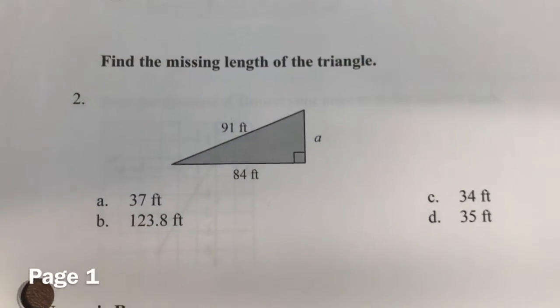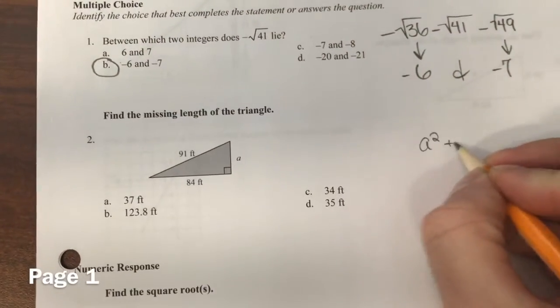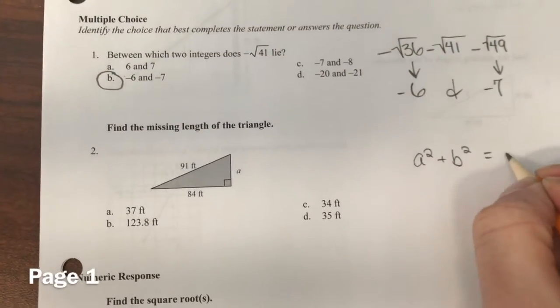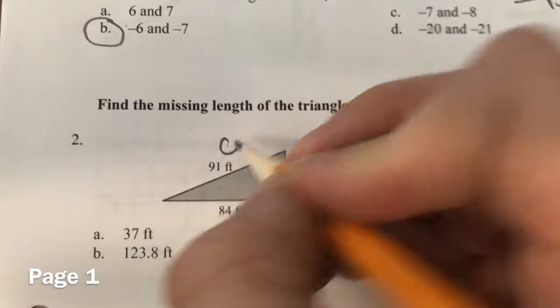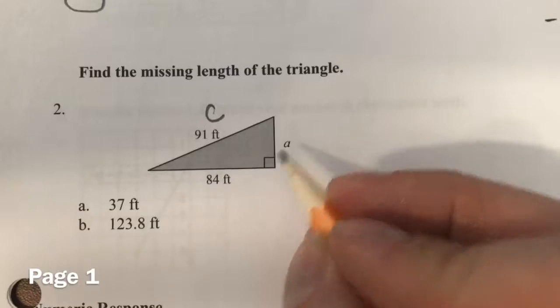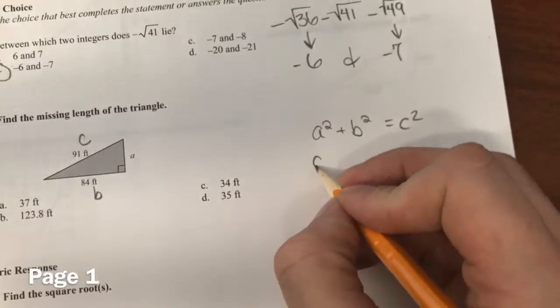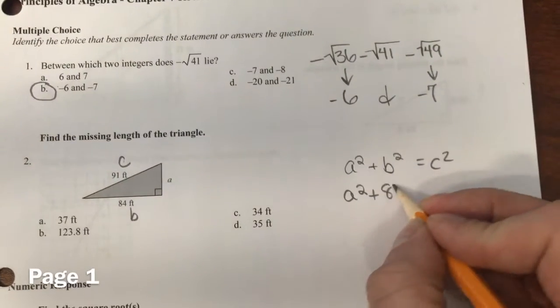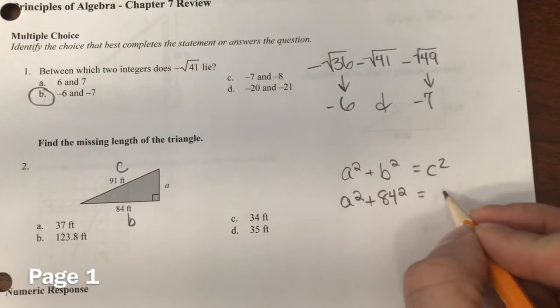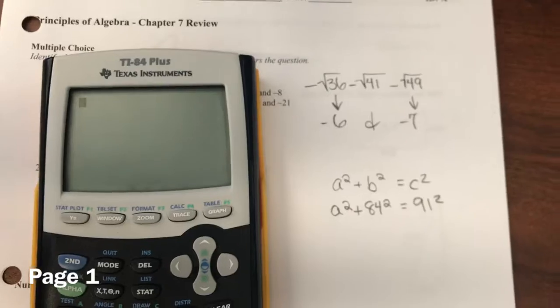Find the missing length of the triangle. That would be a squared plus b squared equals c squared. 91 is going to be our c because it's the longest side. A is already a, so I'll call you b. So I'm going to set up a squared plus 84 squared equals 91 squared. Oh, hello there, Mr. Calculator, because I don't know what 84 squared is.